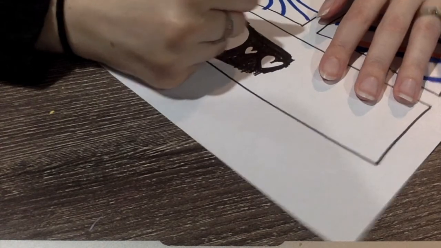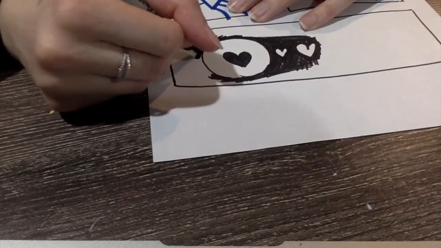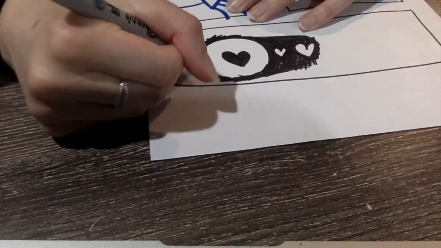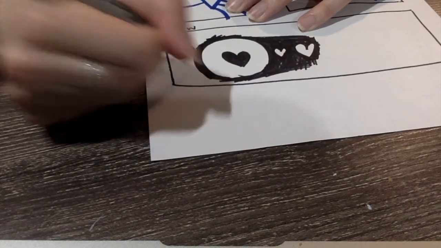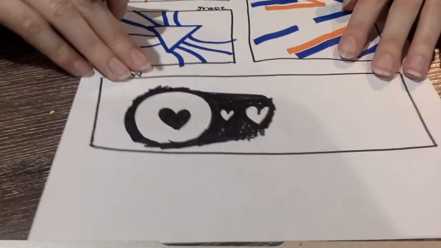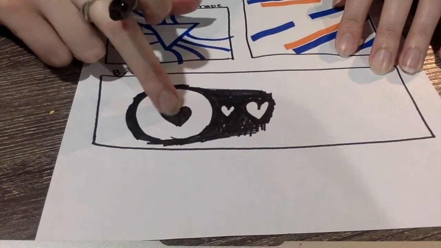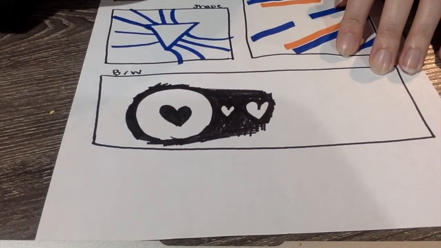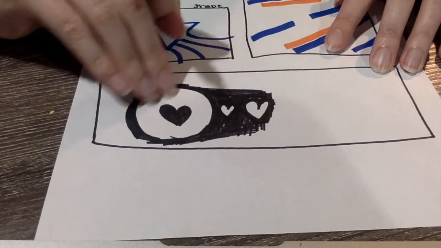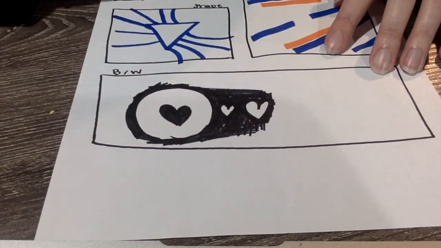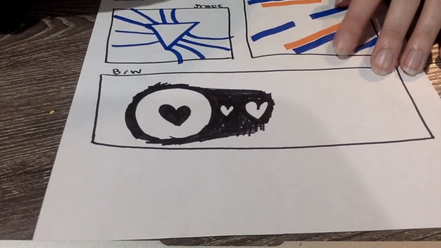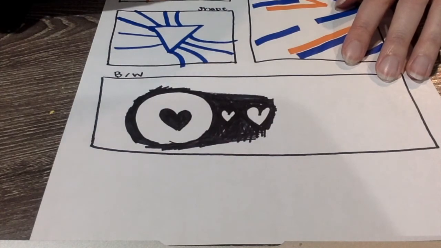And if I had all day, I would totally color in this background a little bit more, but I don't. So I'm going to leave it just like that. So there is my white with my black and my black with my white. And you can see that the contrast of the black and the white gives it that little bit of pop that you need for your art.